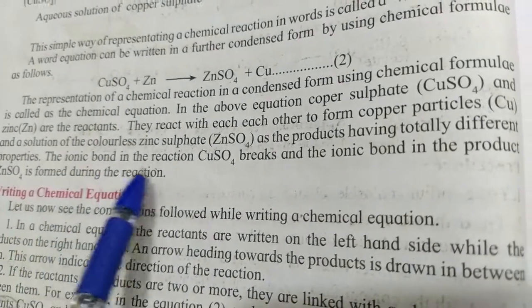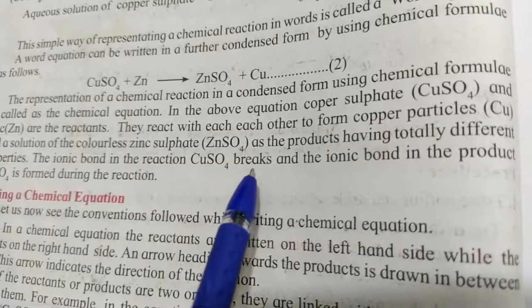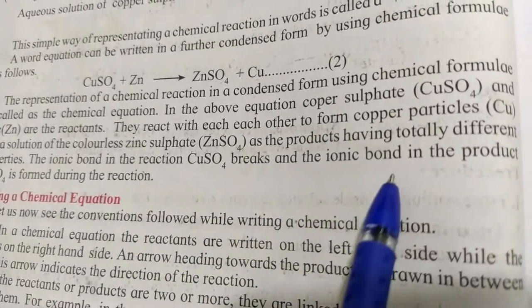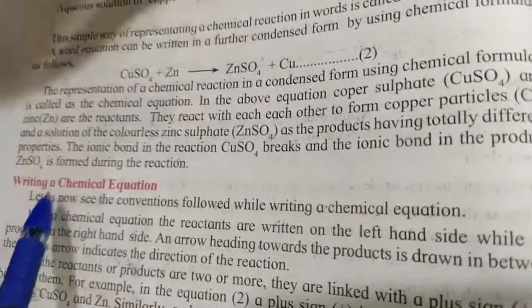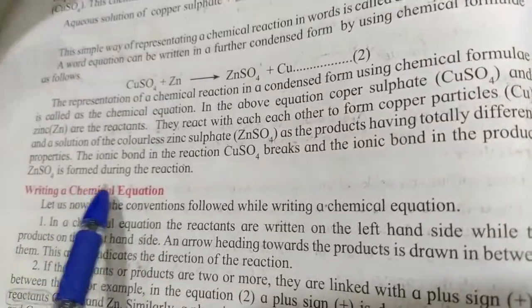The ionic bond in copper sulfate breaks, and the ionic bond in the product, zinc sulfate, is formed during the reaction.